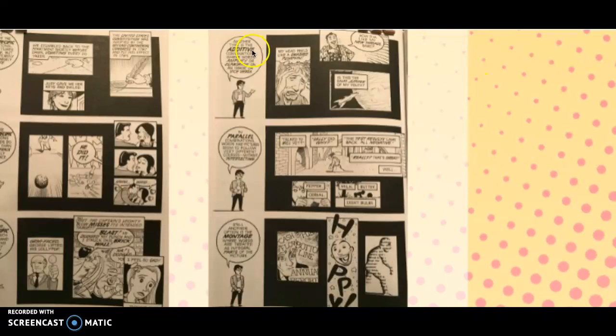So you can have additive. In additive panels, the words elaborate on what's going on in the image, or the image elaborates on what's going on in the words. You kind of get something different from each. Parallel is interesting. They kind of don't go along, so the words don't really match what's going on in the pictures.